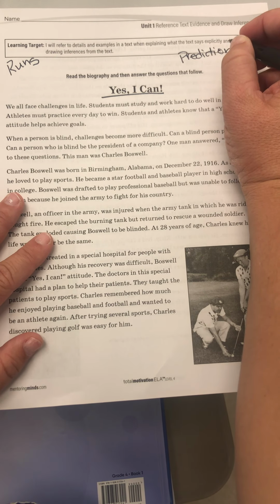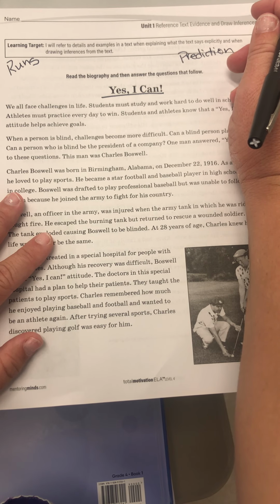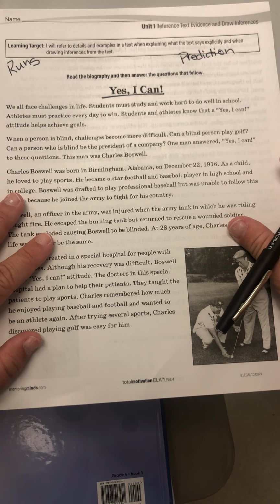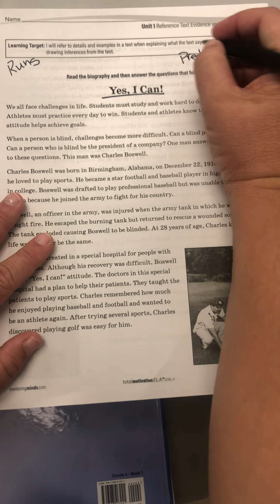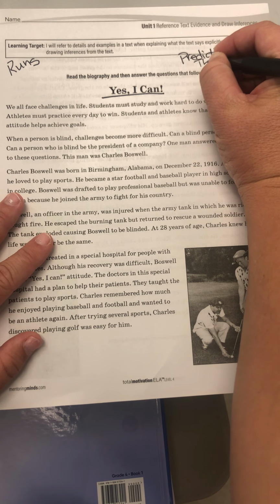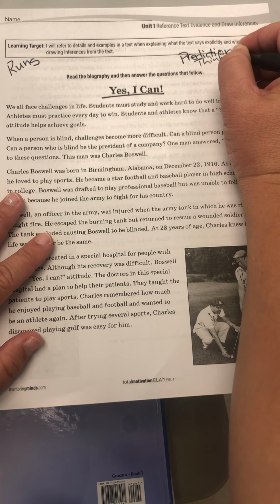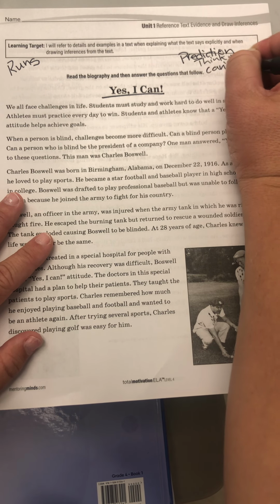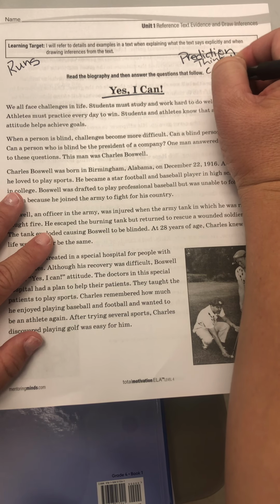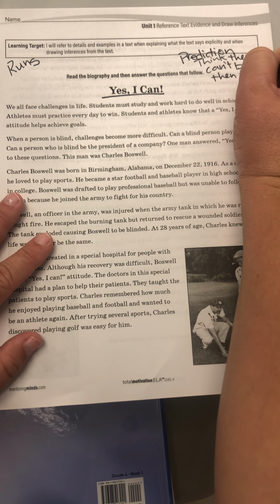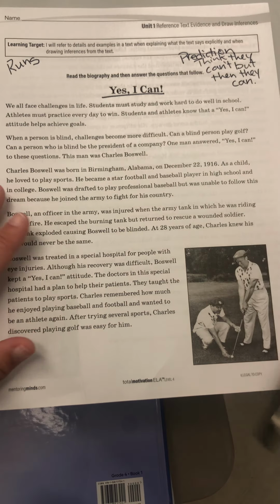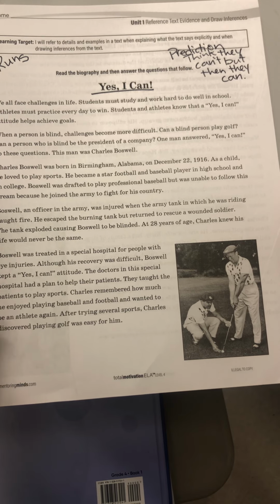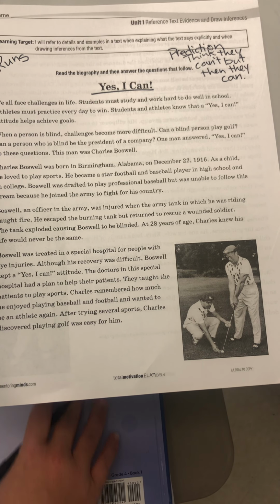What do you think it's going to be about, Charles? Somebody says he can't, but he does anyway. All right, so somebody that thinks they can't, but then they can. So you're going to write your prediction. That takes care of the R. We read and underlined the title.